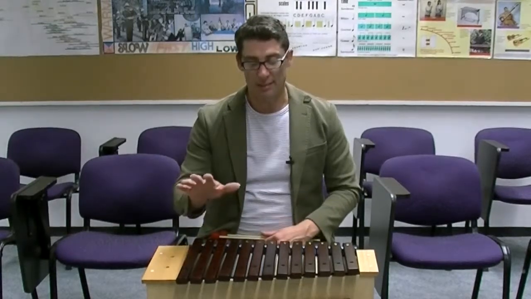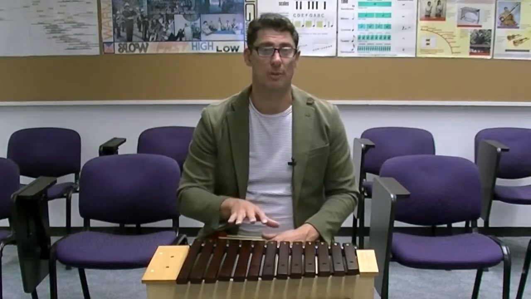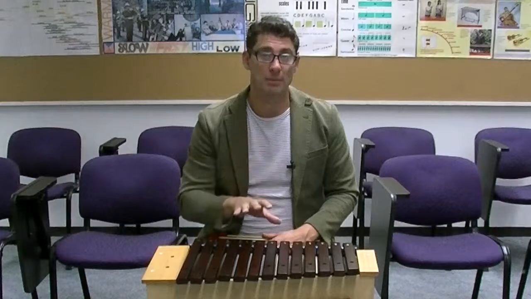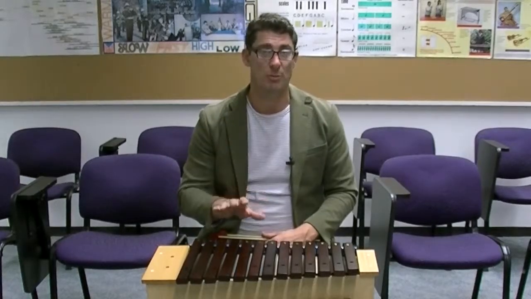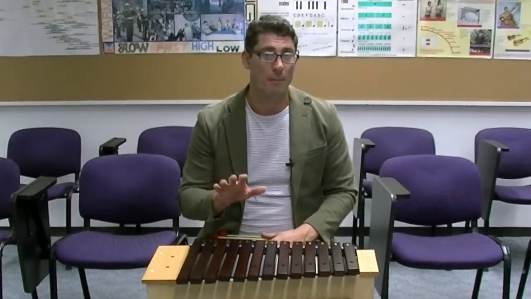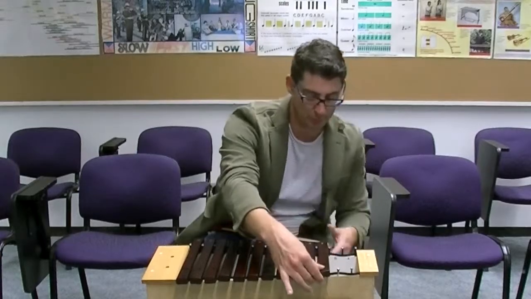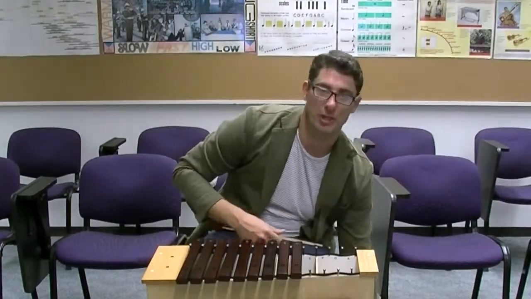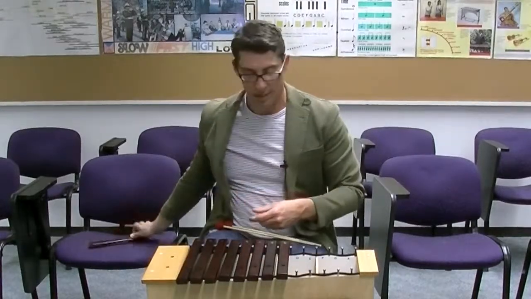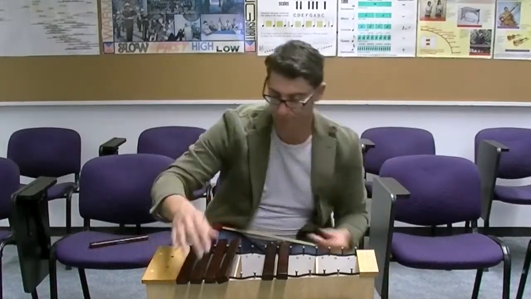The first one is that the keys have the letter names on them to help students navigate the instrument. The other one is that these keys can be removed to simplify the performing of the instrument, and that's what we're going to do. We're going to remove all the keys except for B and C. Make sure that you remove the keys by lifting them vertically on the instrument to look after the instrument, to not damage the instrument.